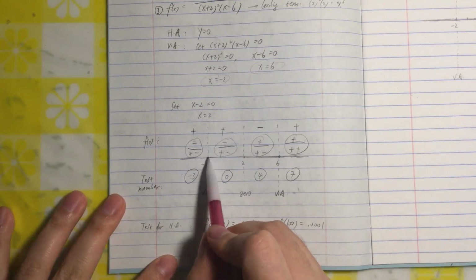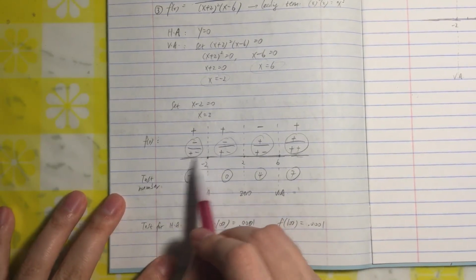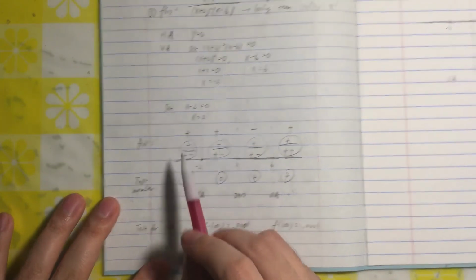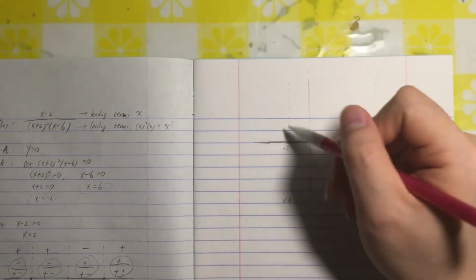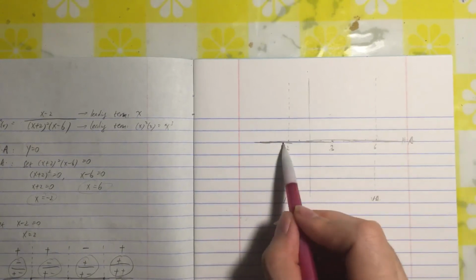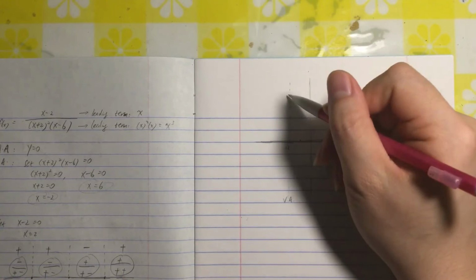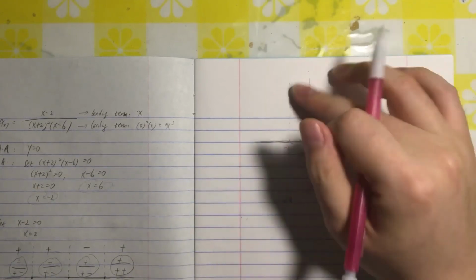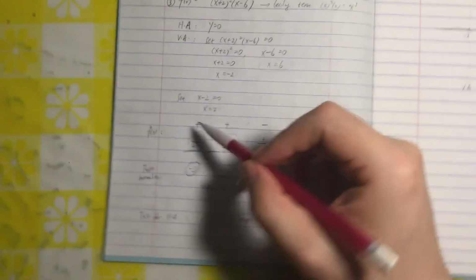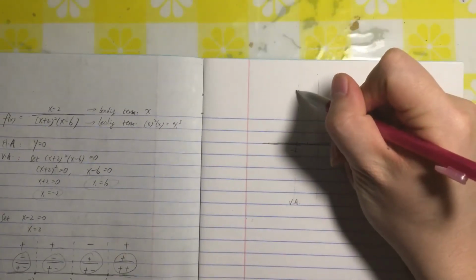When x is less than -2, function f is positive. That's an asymptote. That's also an asymptote. The curve must get close to both asymptotes, and it's above 0. So the only possibility is that the curve looks like this.